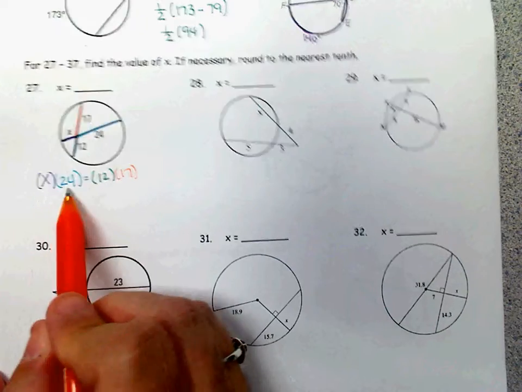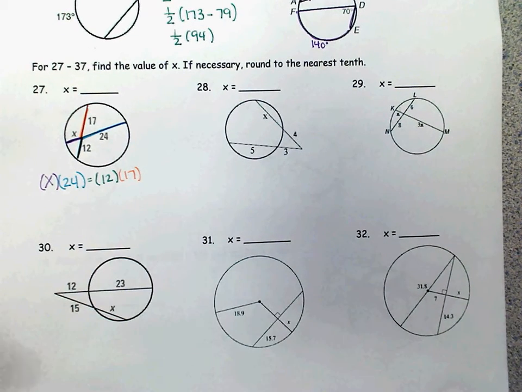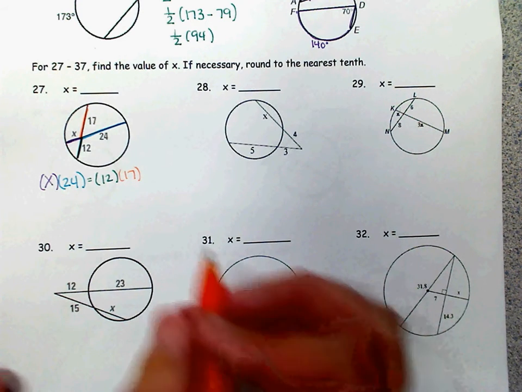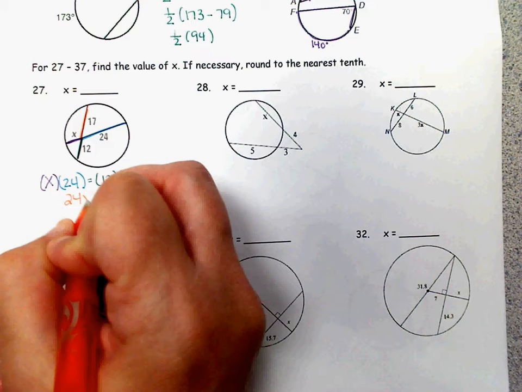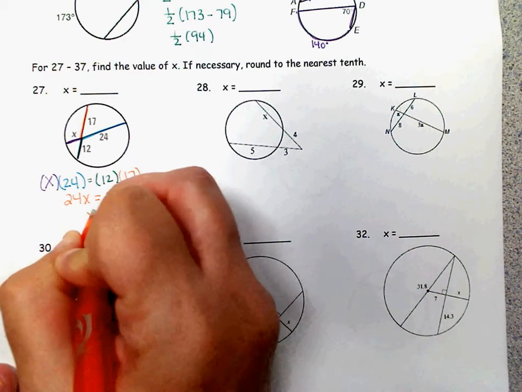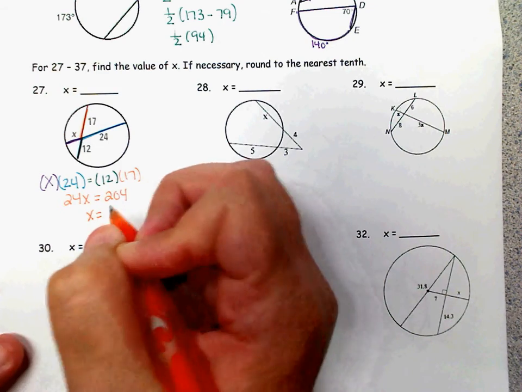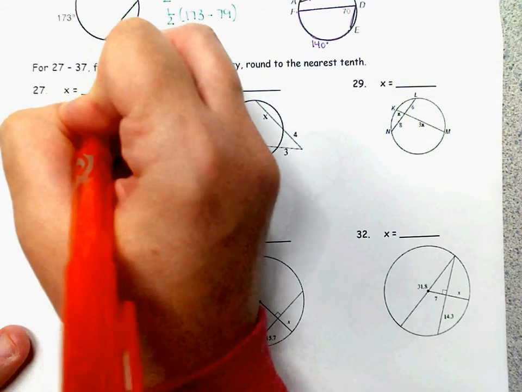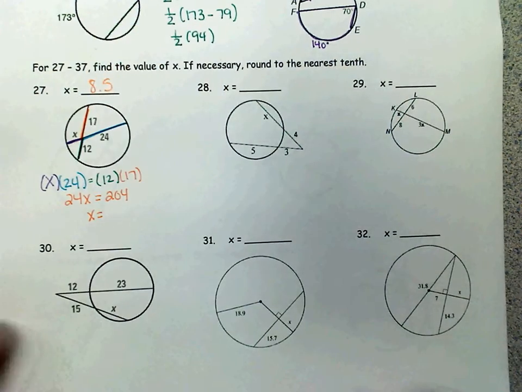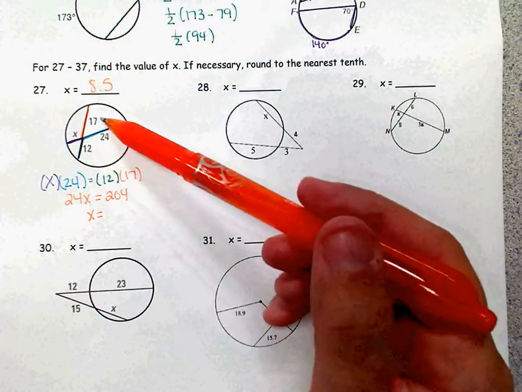So these two make up one chord, the x and the 24, and these two make up the other chord. Okay? So 24 times x is just 24x, and then 12 times 17 is 204, and then divide both sides by 24. And so we get 8.5. So x is equal to 8.5. Remember, the product of these parts are equal.